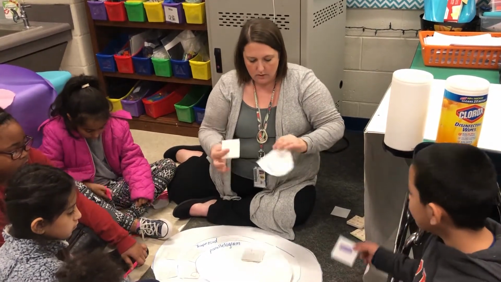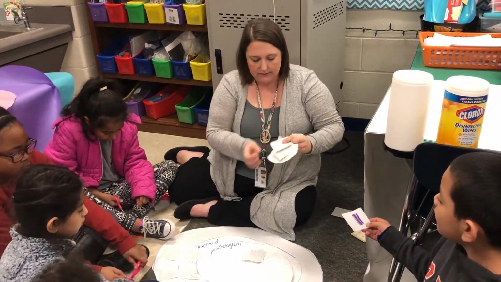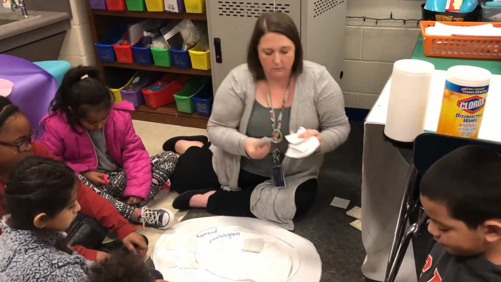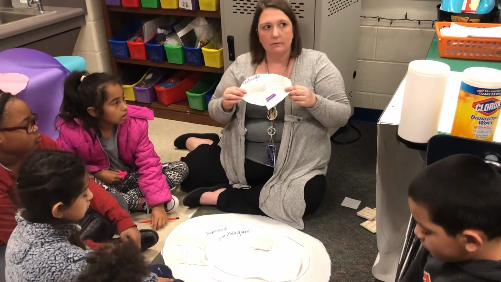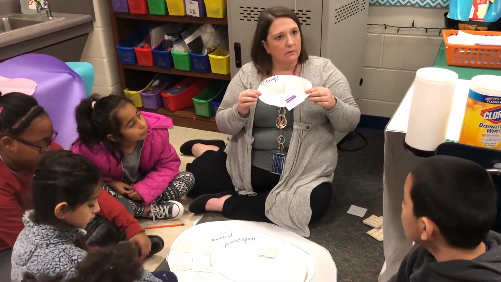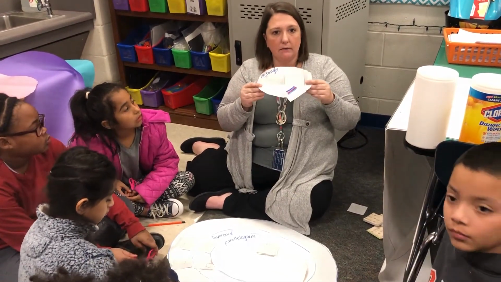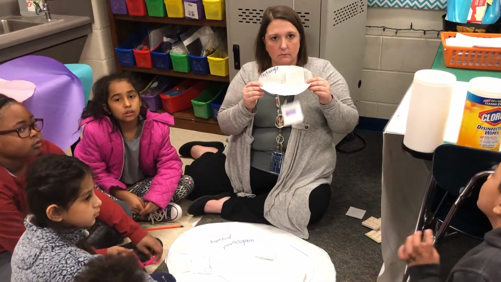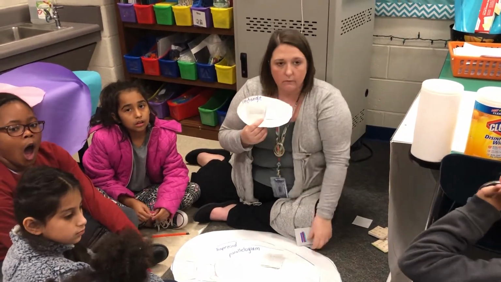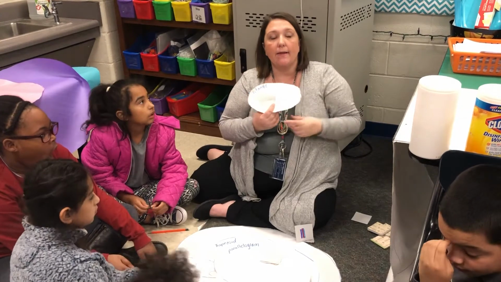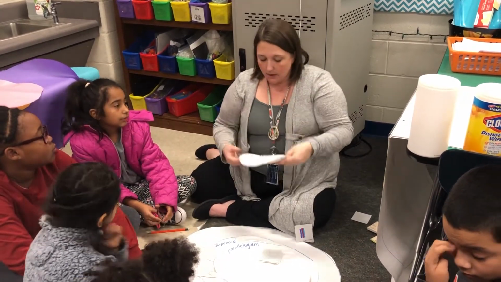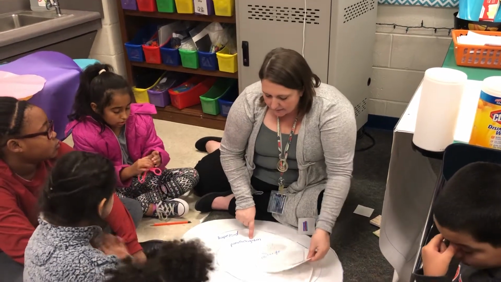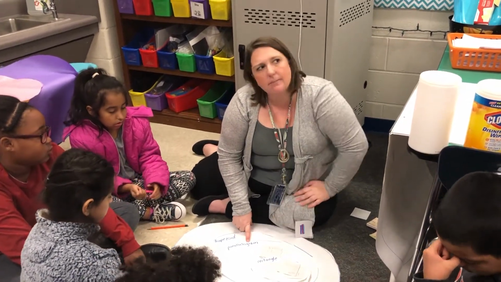Okay, so rectangles. Let's look at rectangles. What does it take to be a rectangle? 4 sides. What else? Johnny, what else? 4 angles. What's special about the angles on a rectangle? They're right angles. Okay, so could a rectangle be a parallelogram?